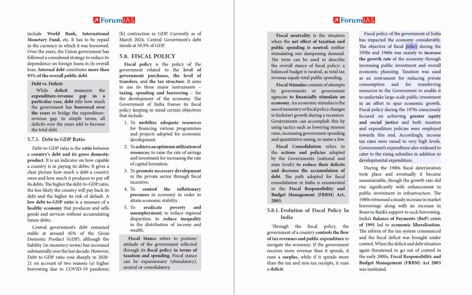The objective of fiscal policy during the 1950s and 1960s was mainly to increase the growth rate of the economy through increasing public investment and overall economic planning. Taxation was used as an instrument for reducing private consumption and for transferring resources to the government to enable it to undertake large-scale public investment in an effort to spur economic growth. Fiscal policy during the 1970s consciously focused on achieving greater equity and social justice, and both taxation and expenditure policies were employed towards this end.